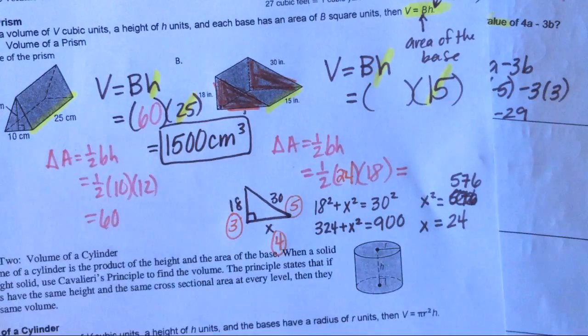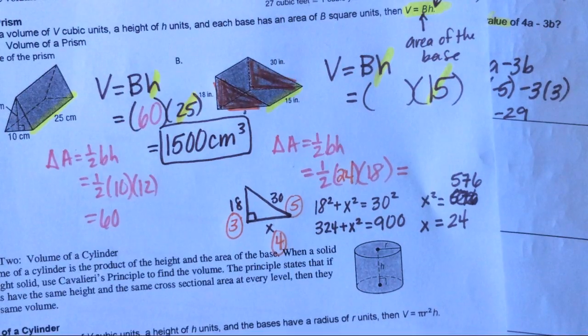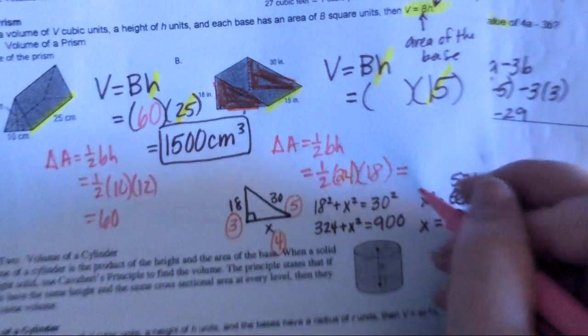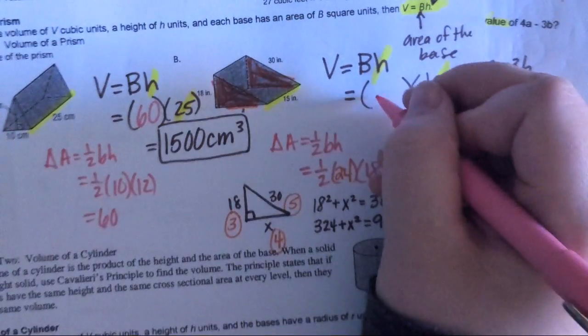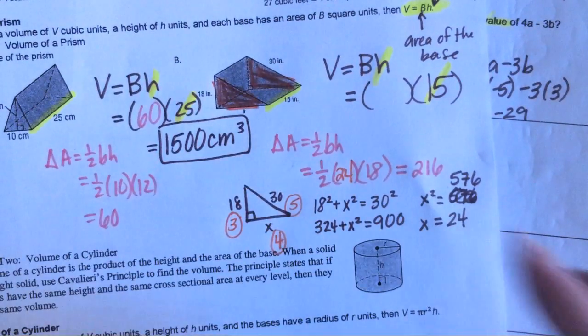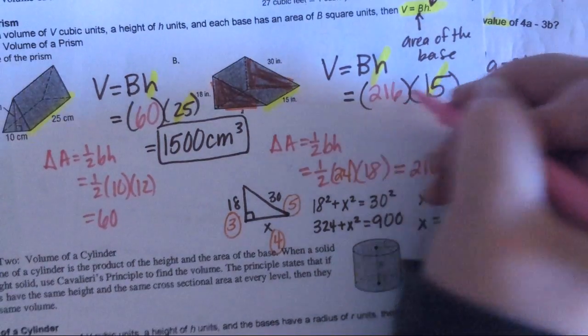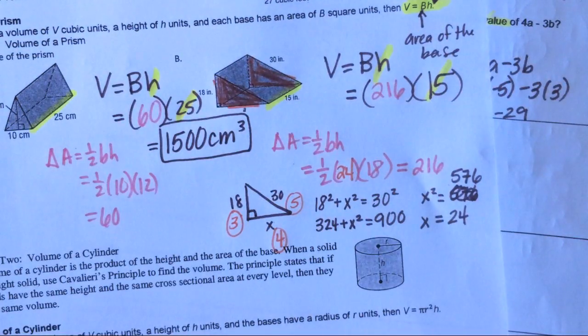12 times 18. Or 1/2 of 24 times 18. And then I plug that in. So I saw from my triangle area it's 216. I plug that in. I need to know 216 times 15.